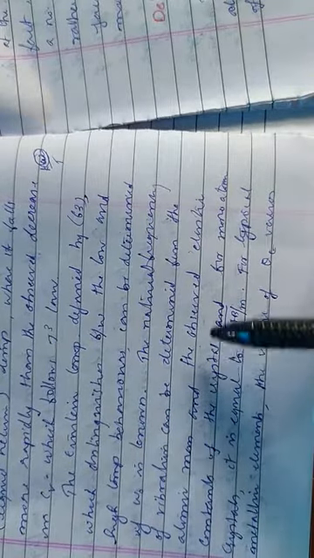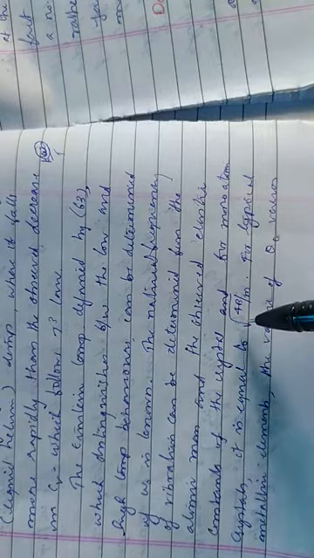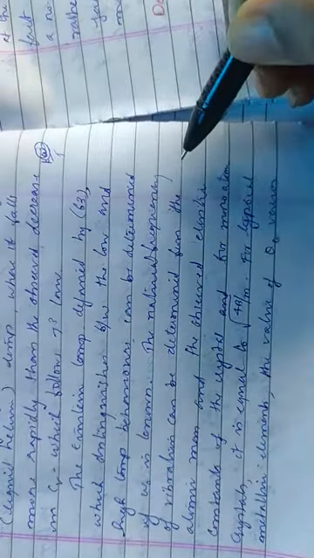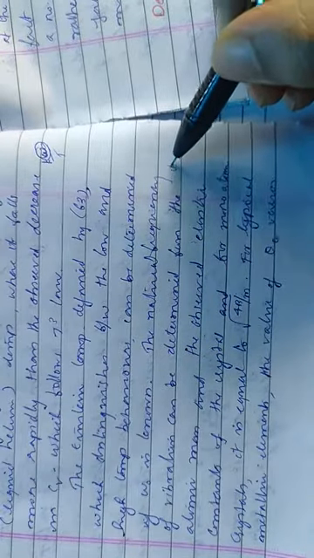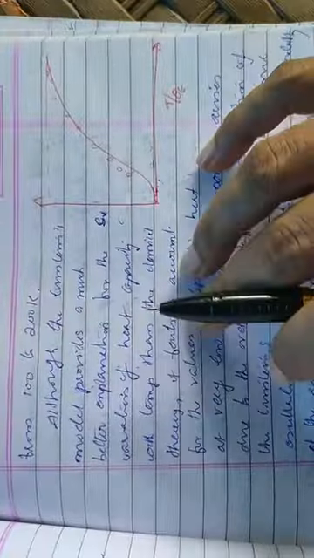And this can be determined from the atomic mass and the observed elastic constants of the crystal. For a monoatomic crystal, the natural frequency is given by square root of 4 beta by m. For typical metallic elements, the value of theta E varies from 100 to 200 Kelvin.